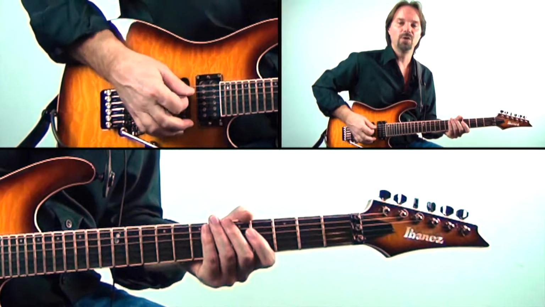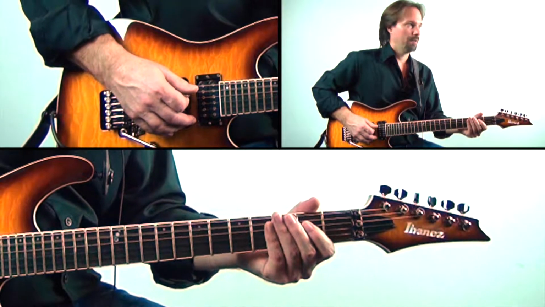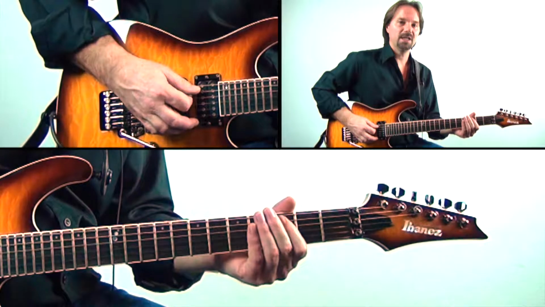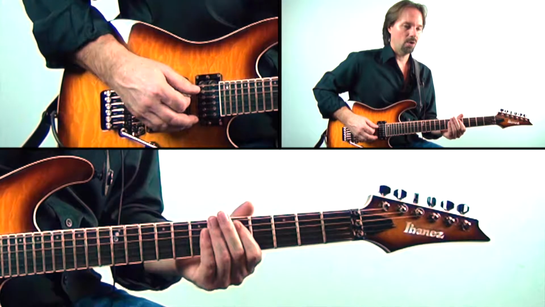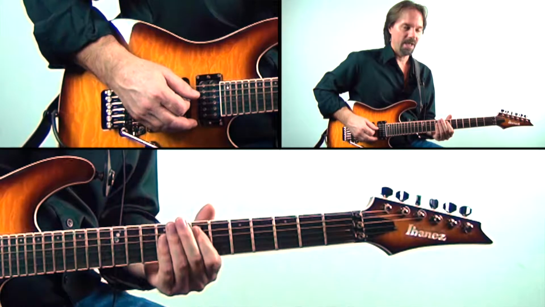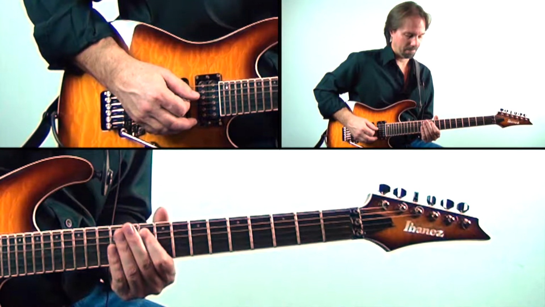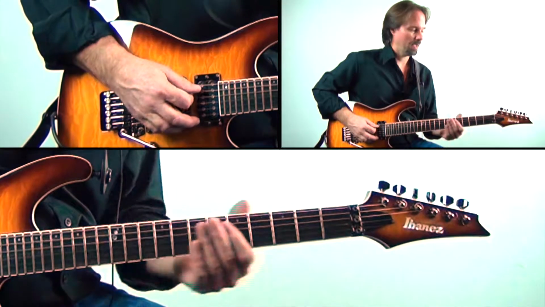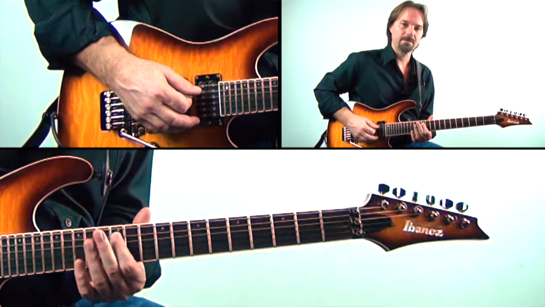The next week we'll move on to the A string. We start with the open A, whole step to B, which is fret 2, half step to C, whole step to D, whole step to E, half step to F, whole step to G, whole step back to A. A, B, C, D, E, F, G, A.